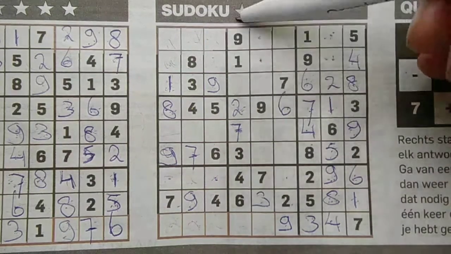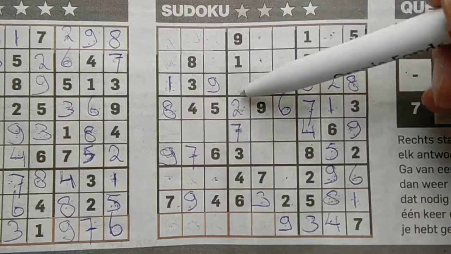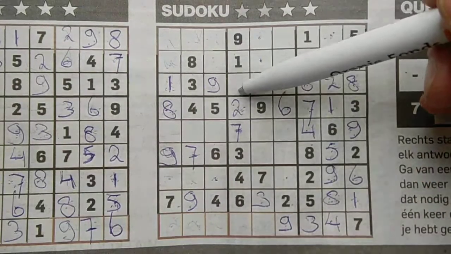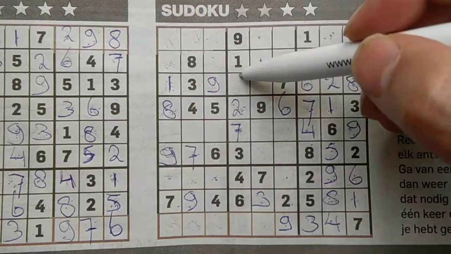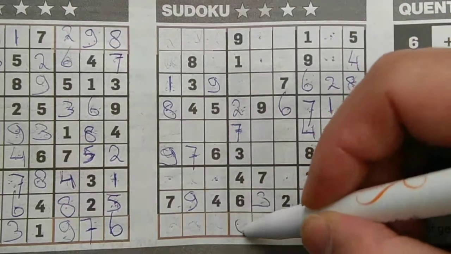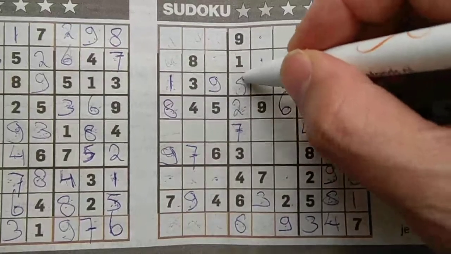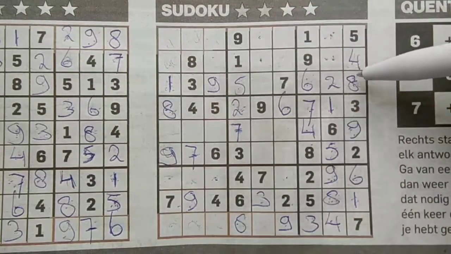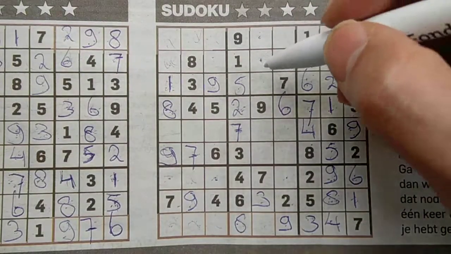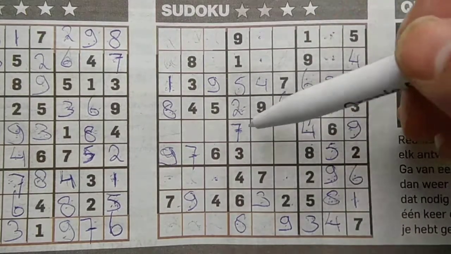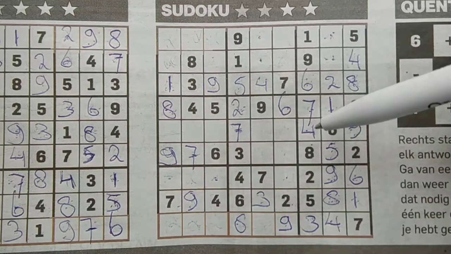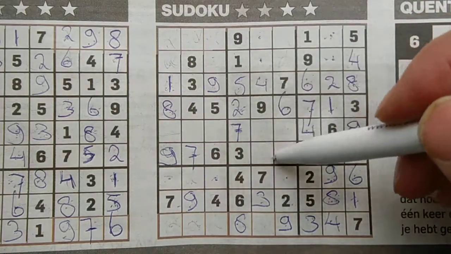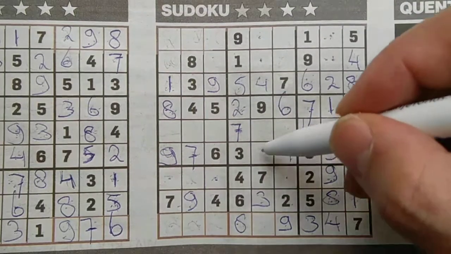Yes, this column, 2 missing numbers. The numbers are 8 and 5. Look, we have an 8 there, so no 8 here. 8 should be here, and the 5 goes there. 1 missing number in the third row for the number 4. 2 missing numbers in this row for the number 4 and 1. We have a 4 there, so no 4 here. 4 should be there, and the 1 goes there.